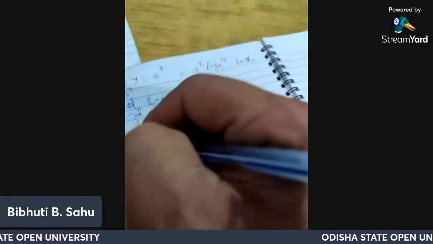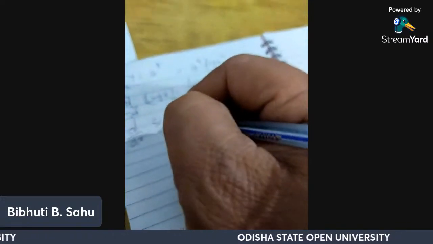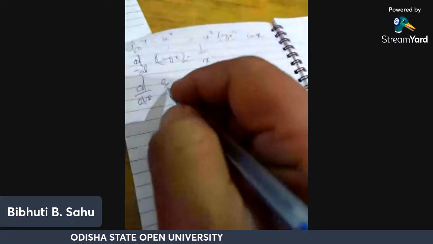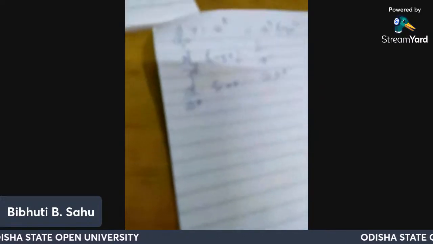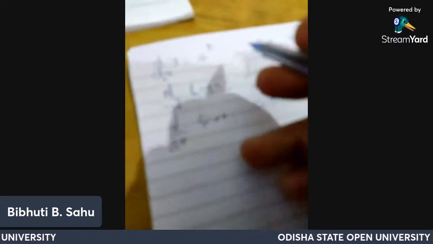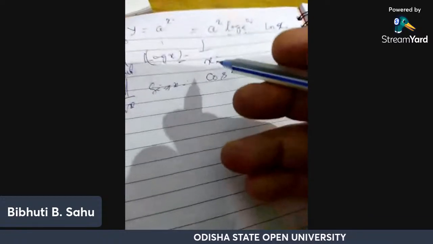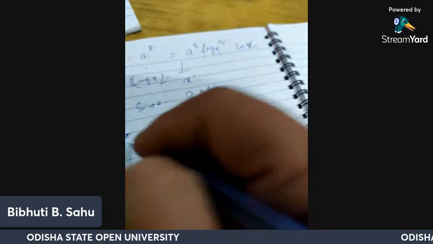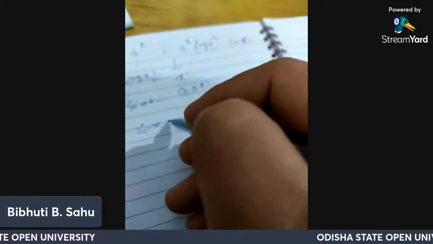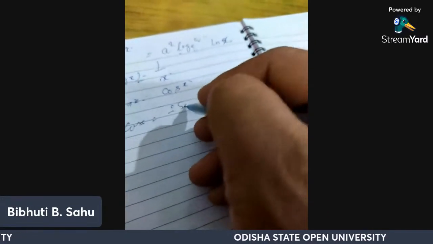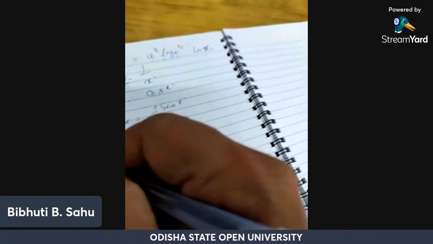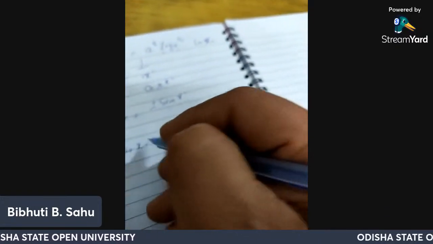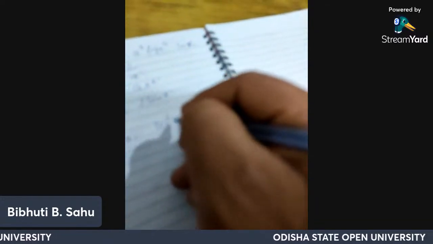D dx of sin x is equal to cos x. These are the different trigonometric formulas. You can derive them also. D dx of cos x is equal to minus sin x. D dx of tan x is equal to sec square x.